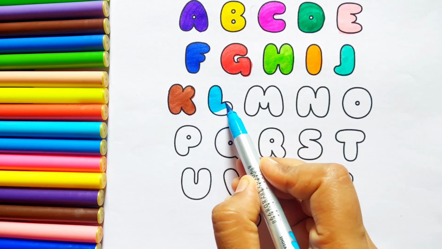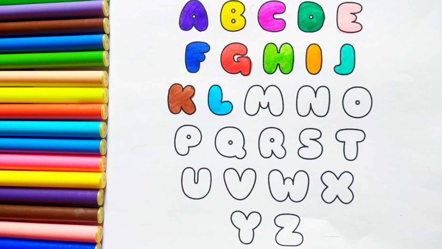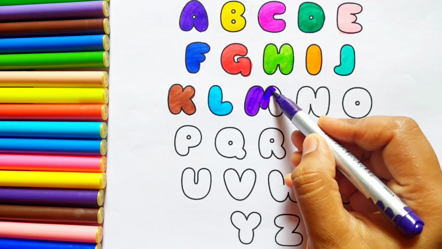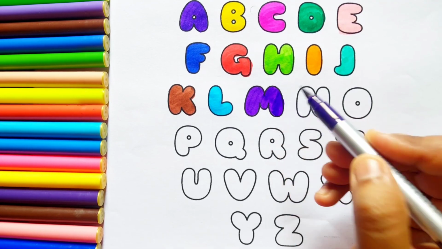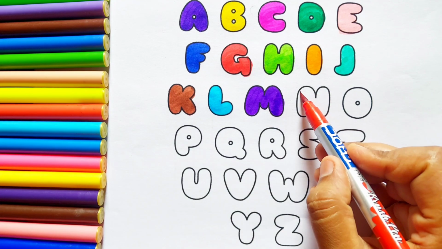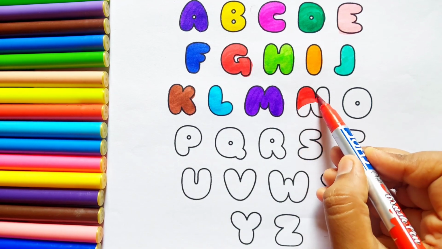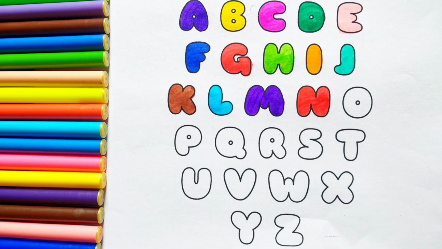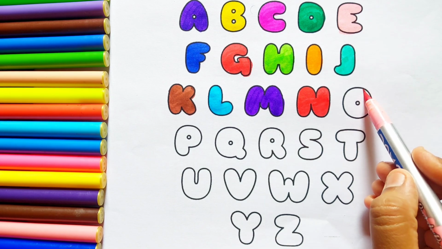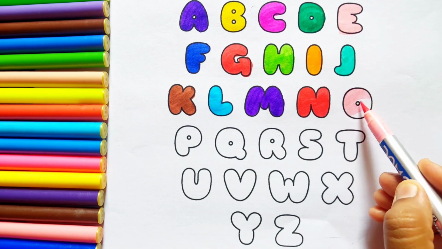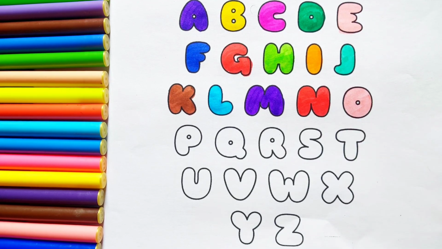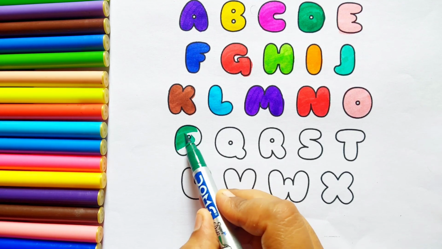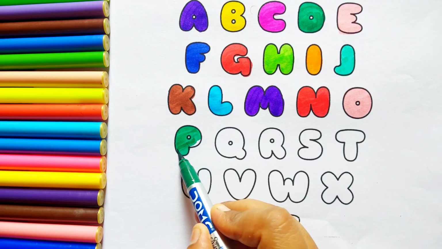L for lion. M for mango. N for nest. O for oatmeal. P for penguin.